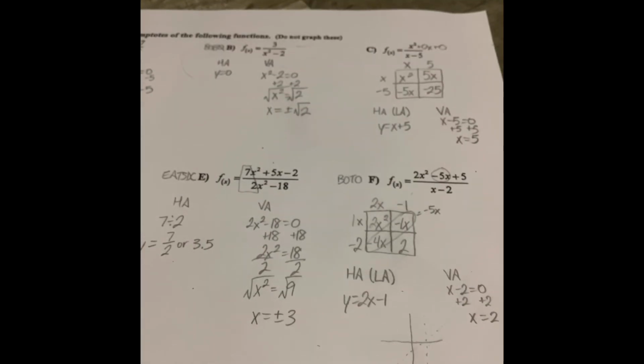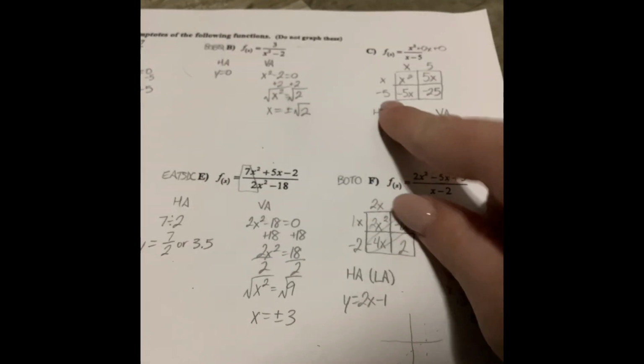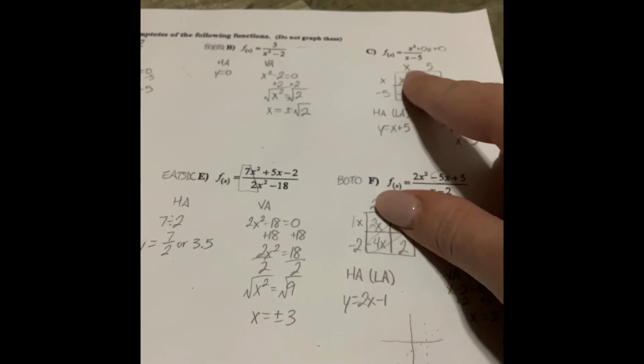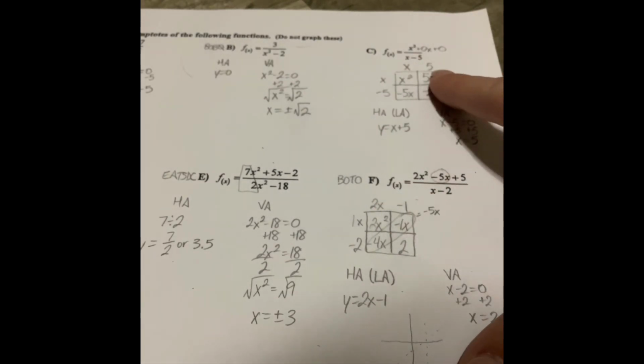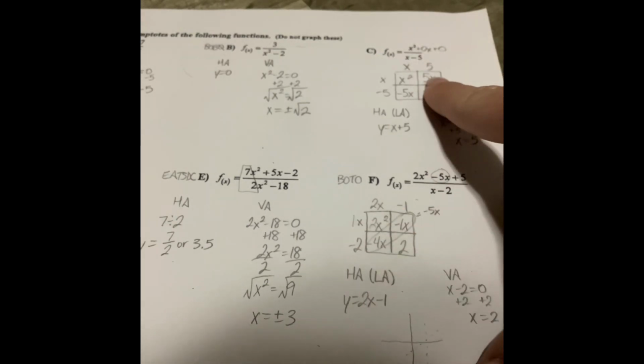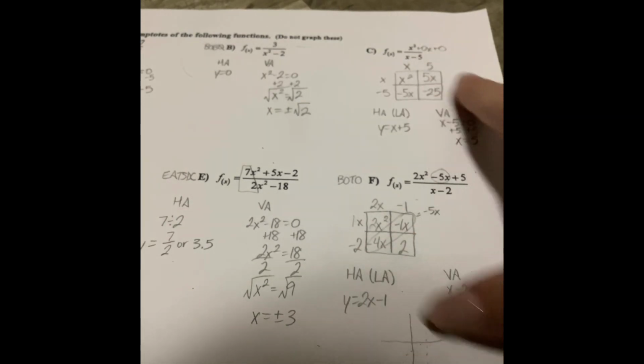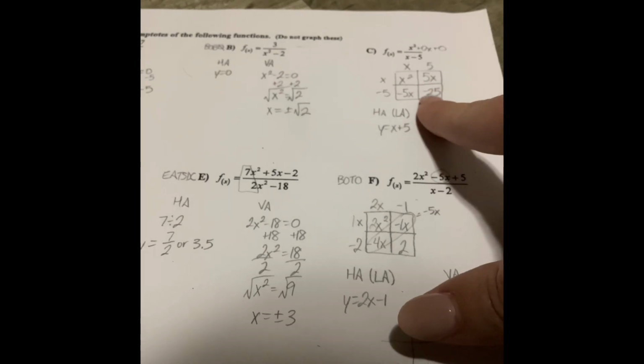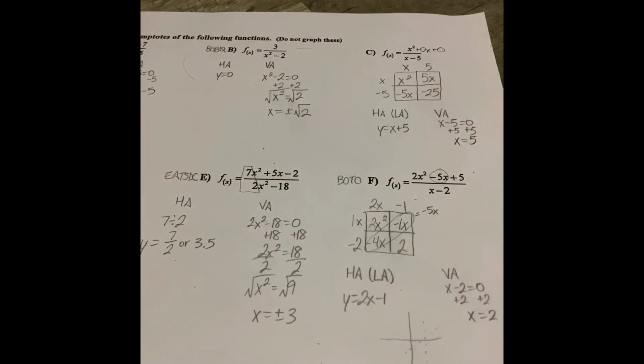I feel like most of you have got the vertical asymptote down. In this case, it's a linear asymptote. You're going to end up with x plus 5 because you have negative 5x, but you want 0x, so you have to add 5 to get there. And then you multiply and you have that remainder of negative 25 when it should be 0.